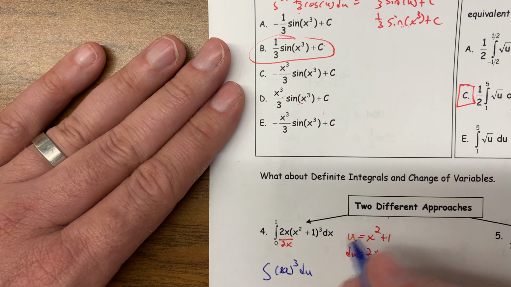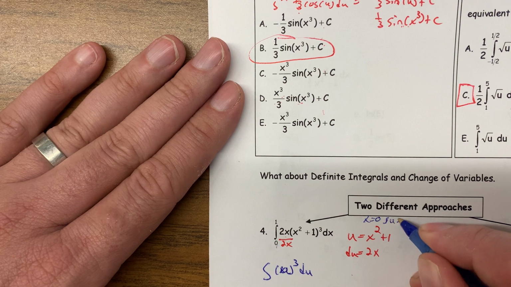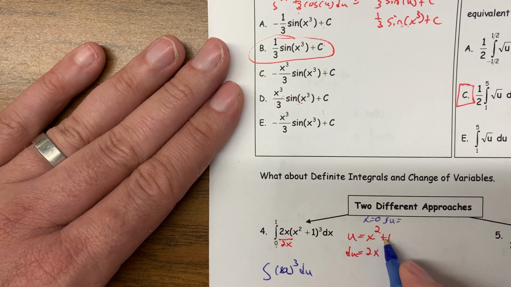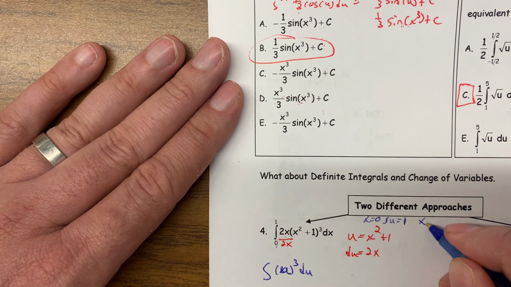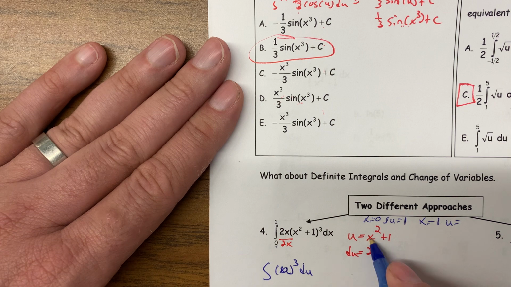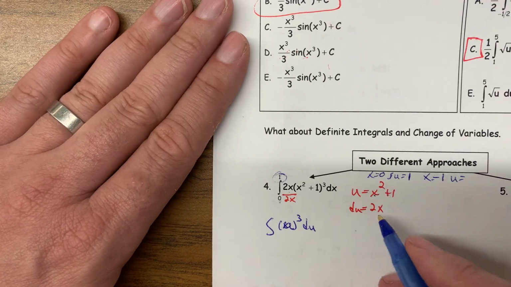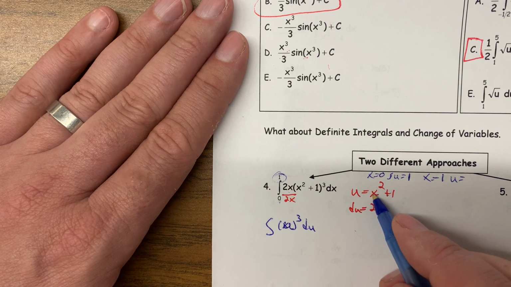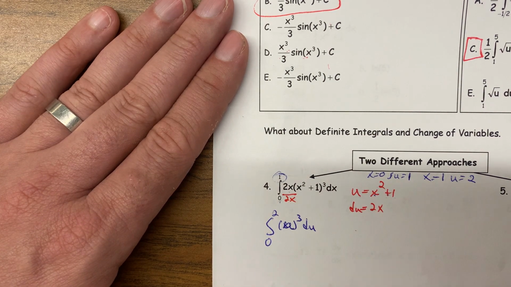So u, when x is 0, we plug in 0 here. 0 squared plus 1 is 1. When x equals 1, u will be, we always find it based on what x is. This is a formula for u based on what x is. When x is 1, 1 squared plus 1 will be 2. So u will go from 0 to 2.